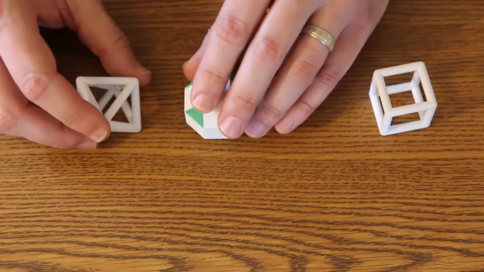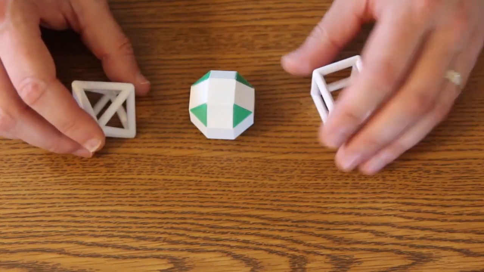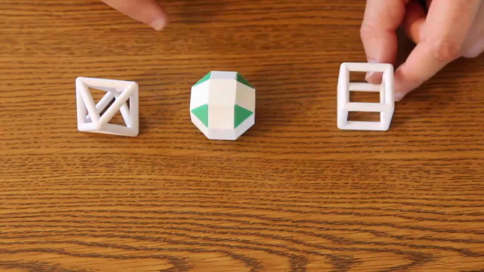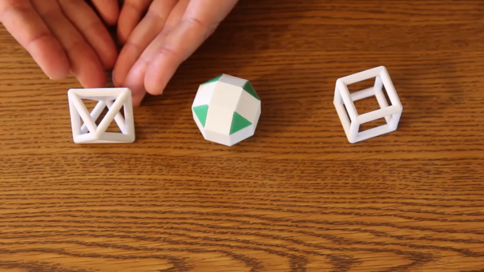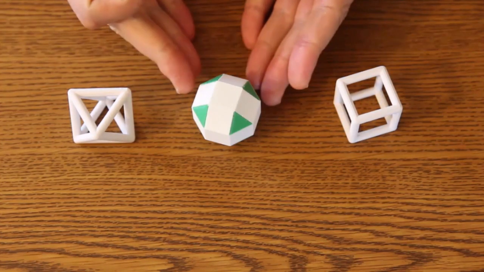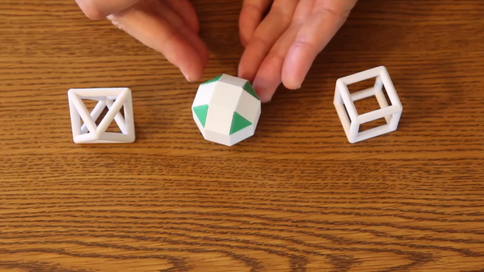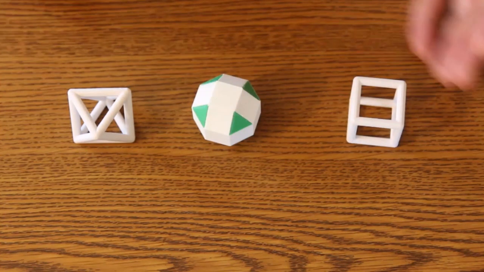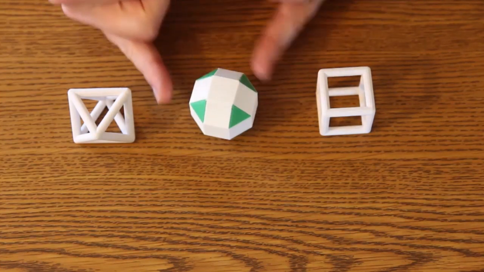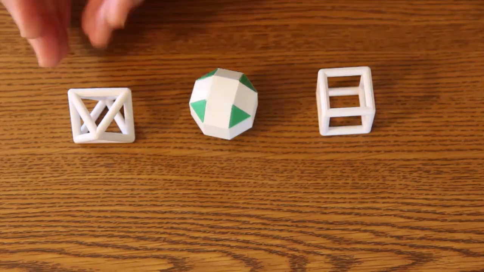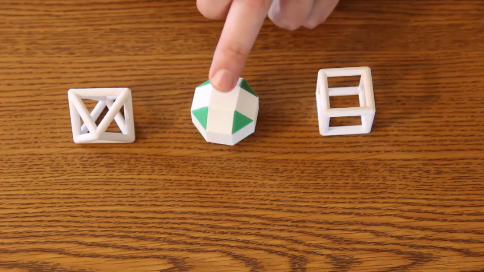But the thing you get is, that's right, you get also this thing right here. And so this thing we've got here, it's the expansion of the cube. It's also the expansion of the octahedron. This is called the rhombicuboctahedron. A good name for it would also be like the expanded cuboctahedron or something. But it's the expansion of the octahedron and the cube, the rhombicuboctahedron.